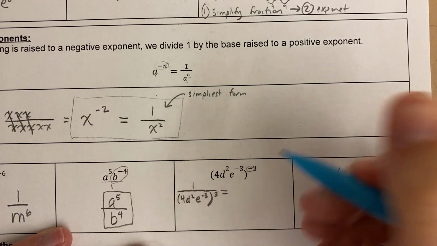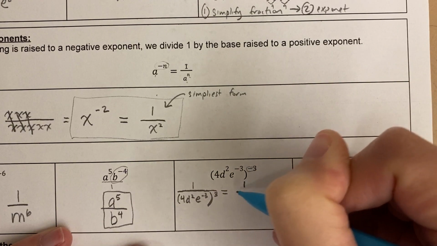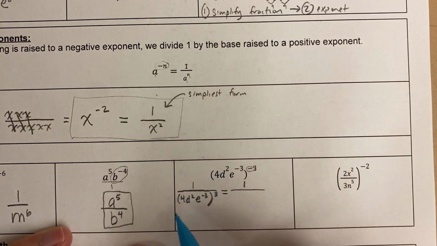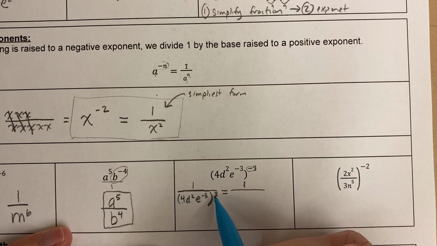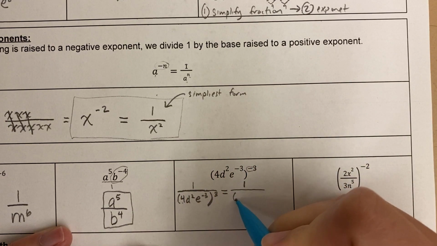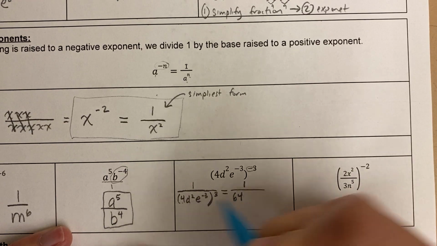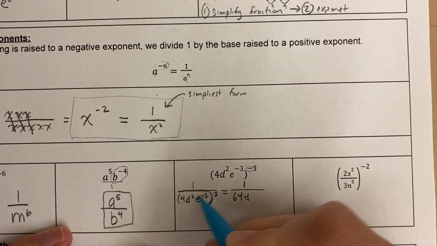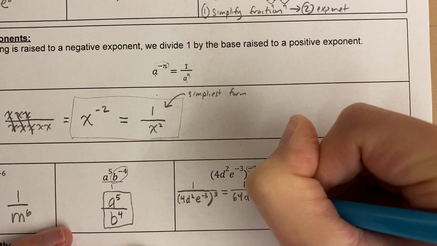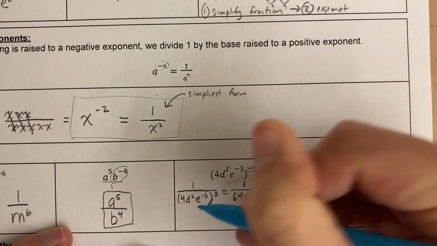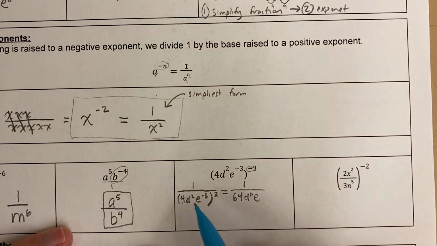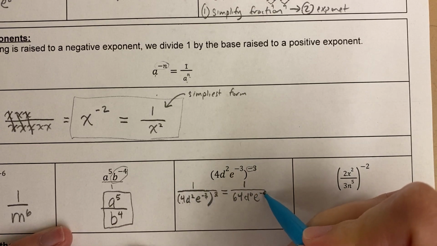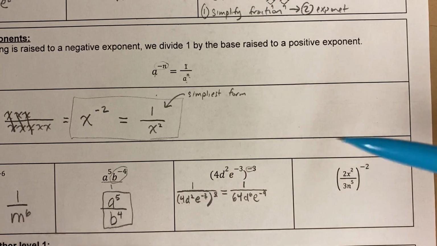Okay, now what does this become? This becomes 1 over, okay, let's see, 4. This is 4 to the 3rd power. That's 4 times 4 times 4. That's 64. This becomes d to the power of, I'm multiplying 6, and e to the power of negative 3 times 3. Look, I'm multiplying. This is negative 9.